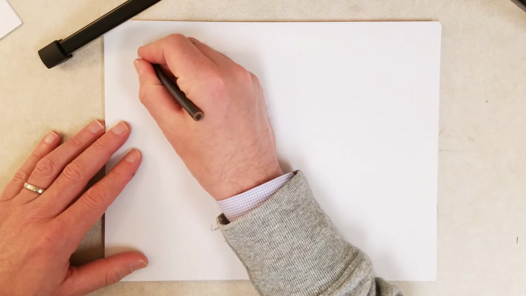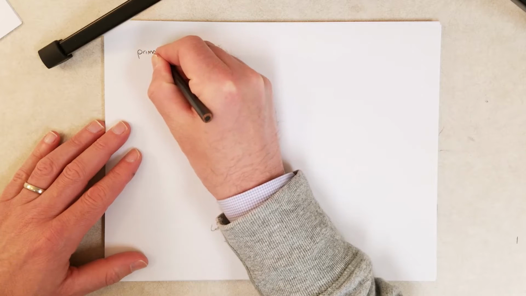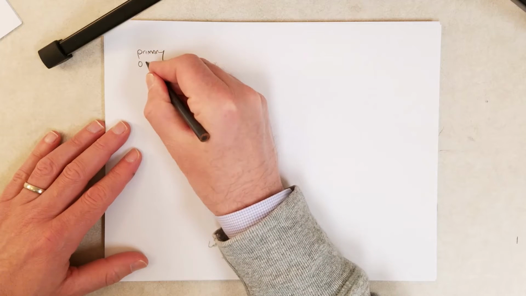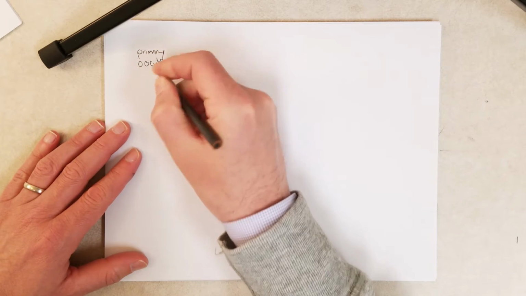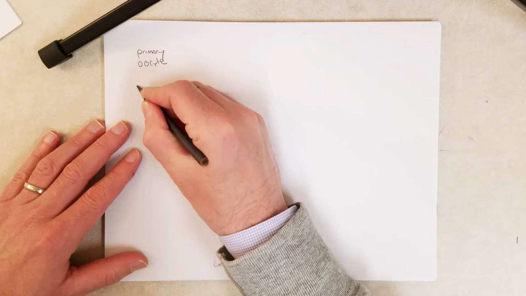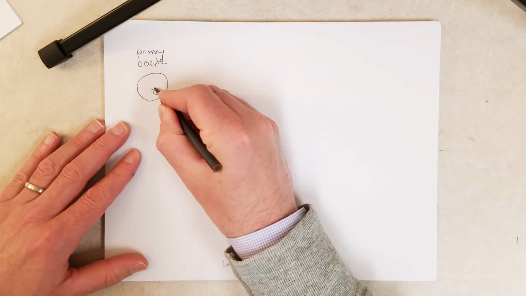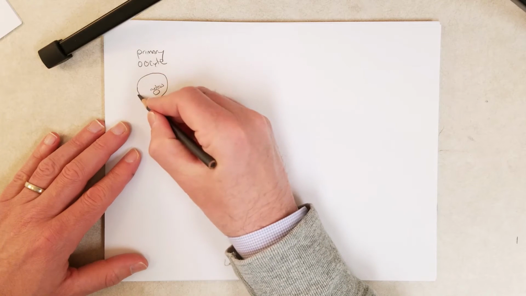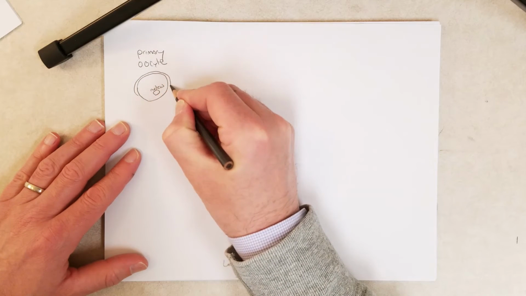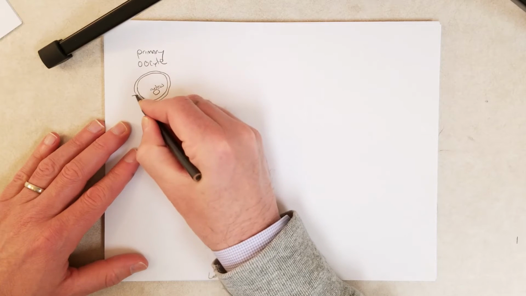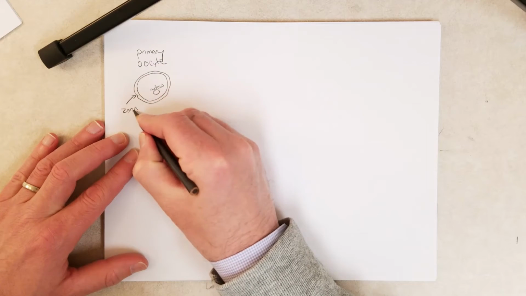So let's start with a primary oocyte. Okay, so here's the nucleus of the primary oocyte. We're going to call that the zona pellucida.